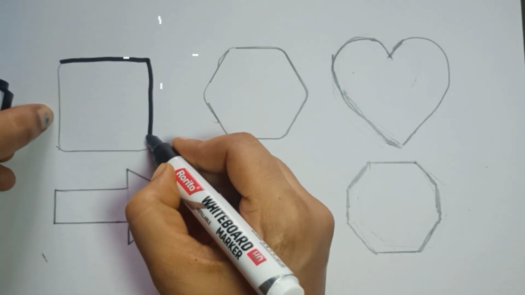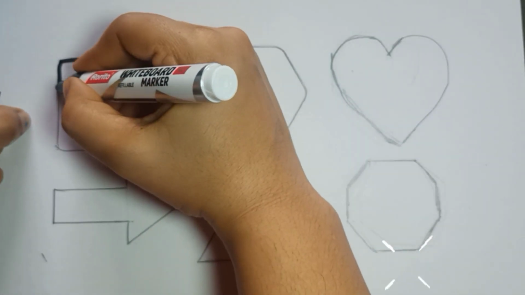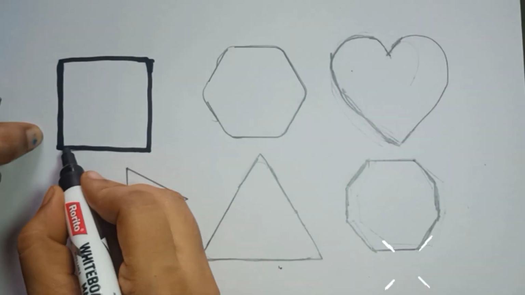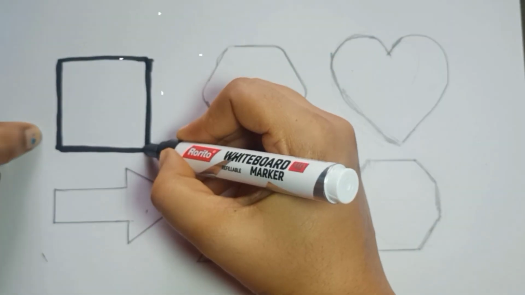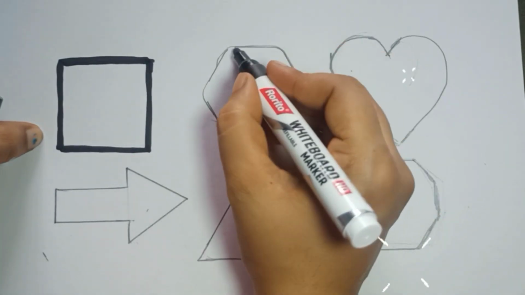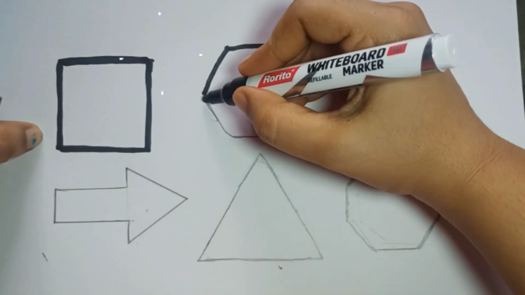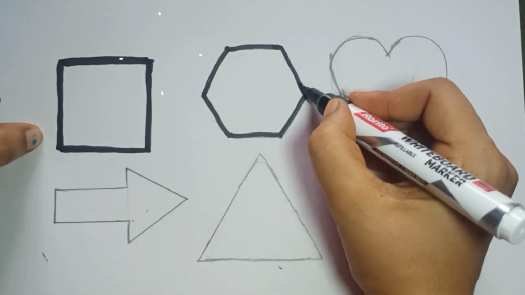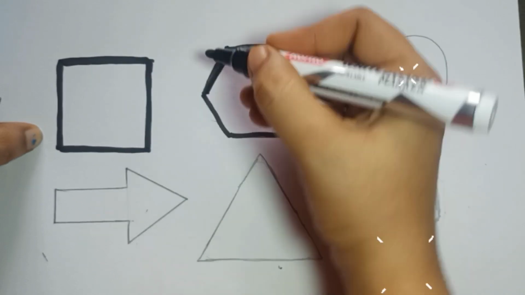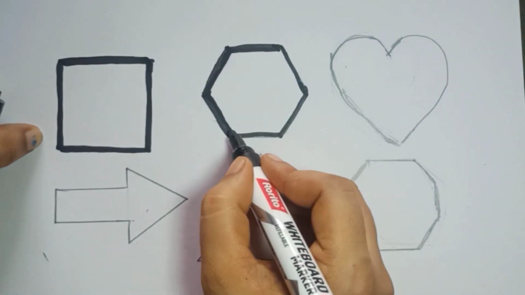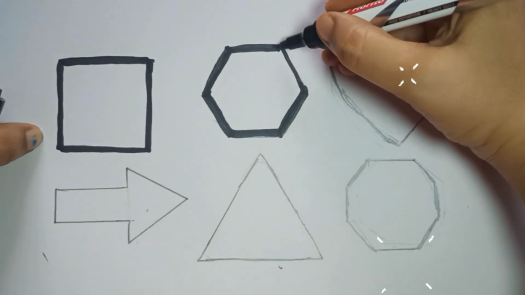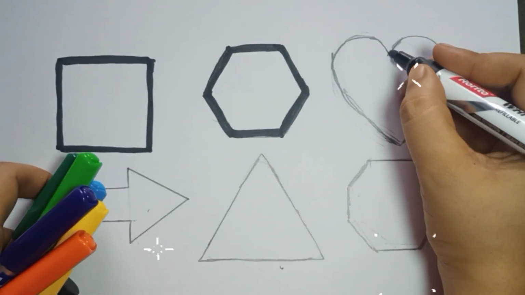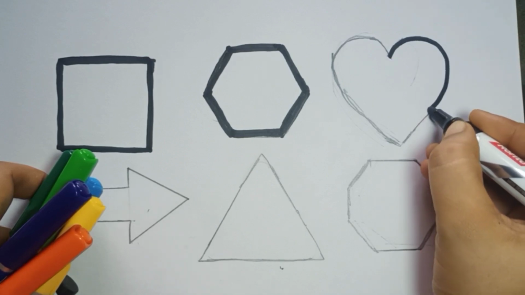Let's draw. This is hexagon. This shape is heart.